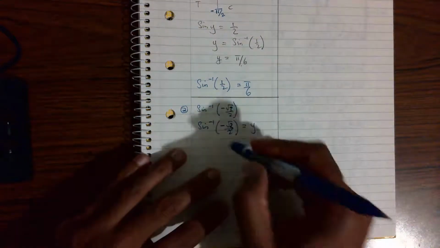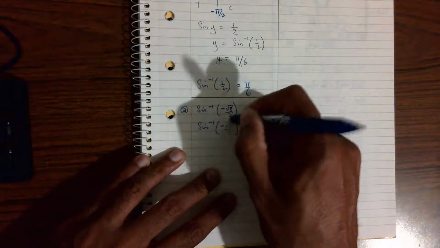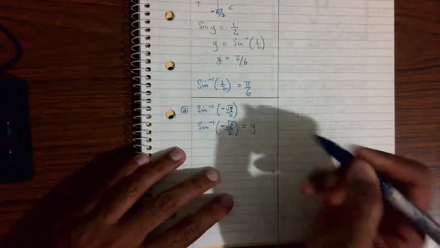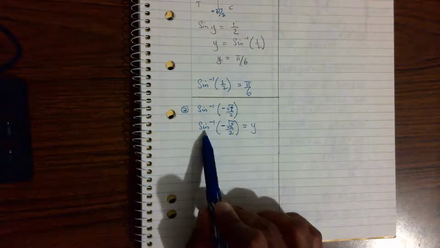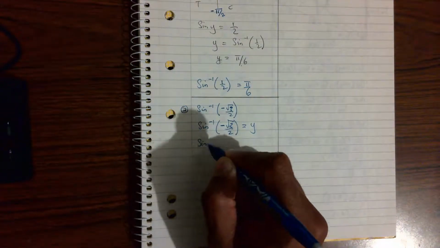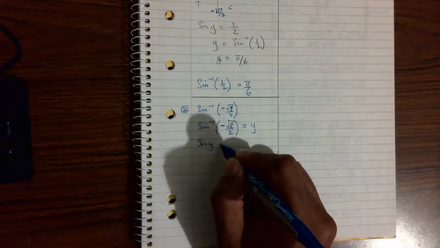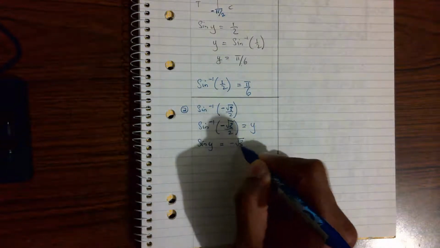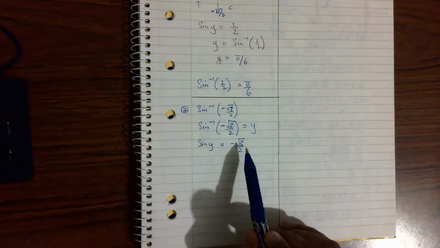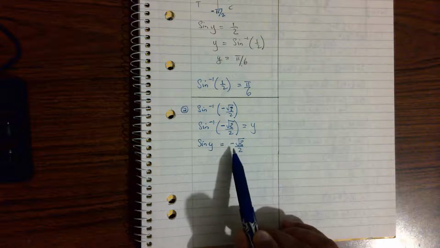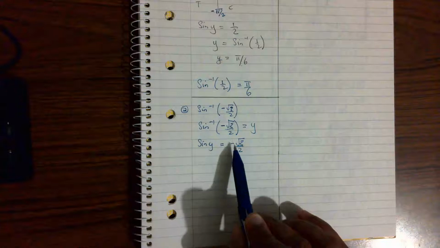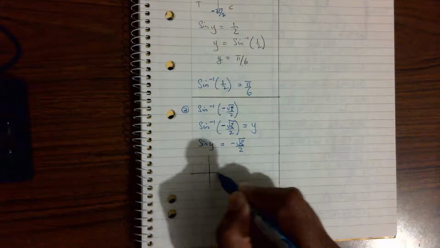Okay, if we write this properly, rearrange this so the sine inverse goes on the other side and becomes a sine, so you have sine y is equal to negative square root of 3 over 2. The next step was that all you have to worry about was not the value, but just whether this is negative or positive. So sine of an angle is negative, so draw your quadrants.